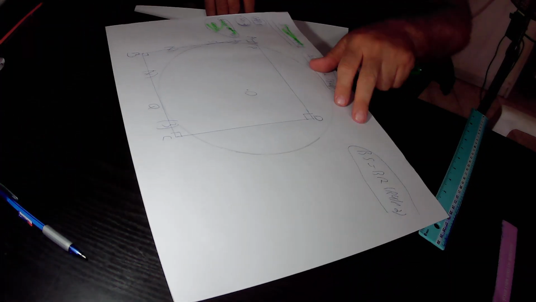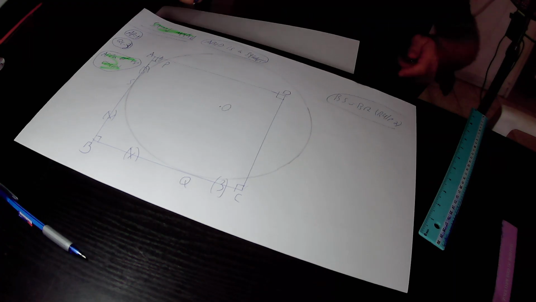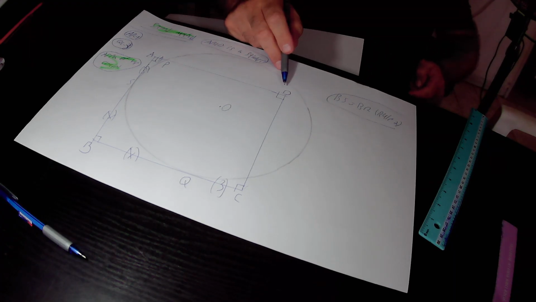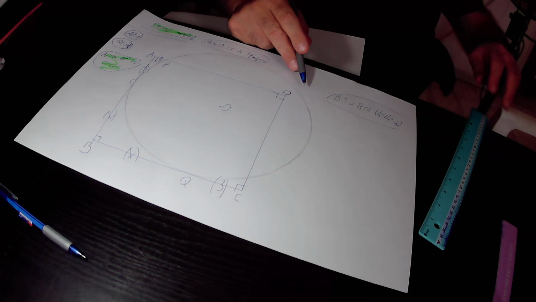In the next step, we'll extend line segment AD by a straight line until it touches the circle.